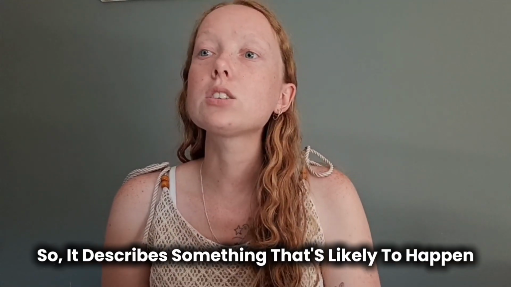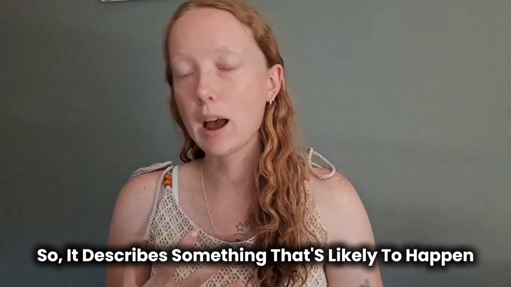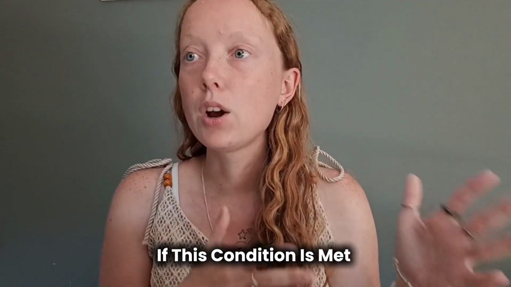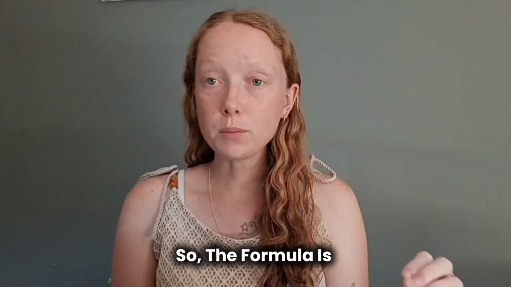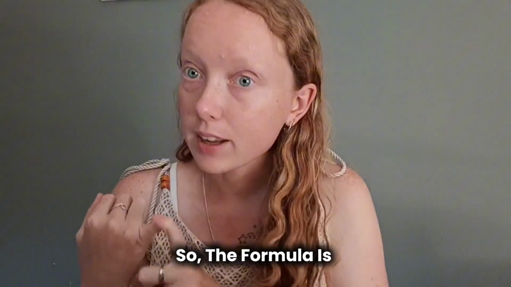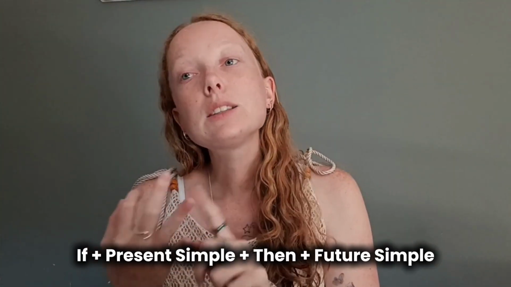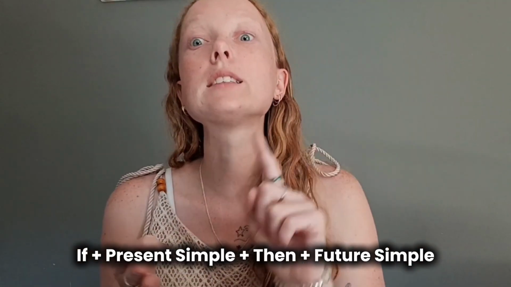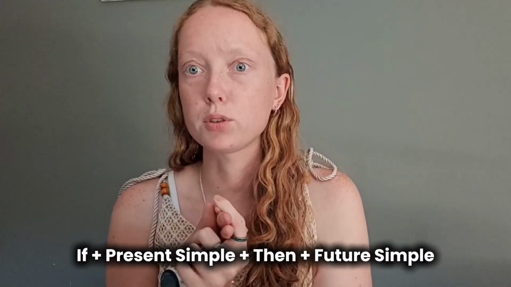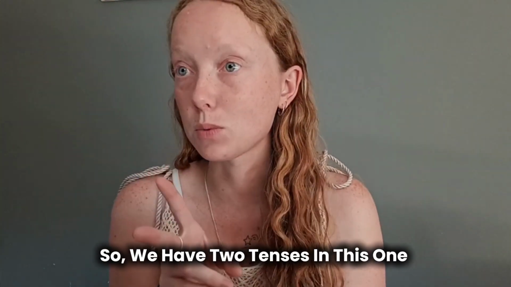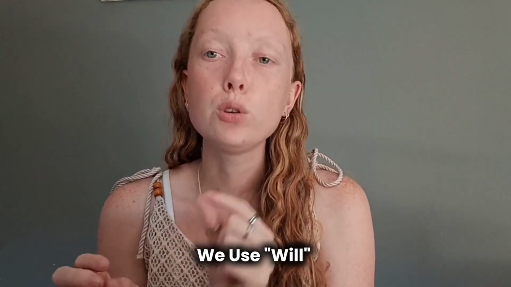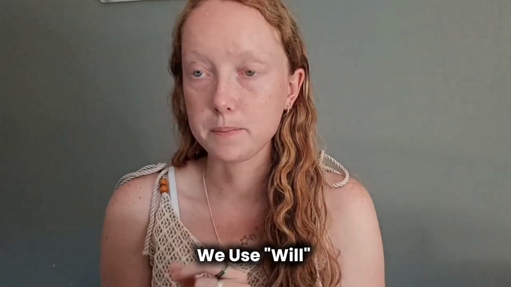It describes something that's likely to happen if this condition is met. So the formula is if, again, plus present simple plus then plus future simple. So we have 2 tenses in this one. And normally with the future simple, we use will.